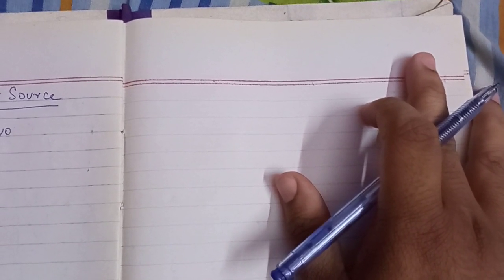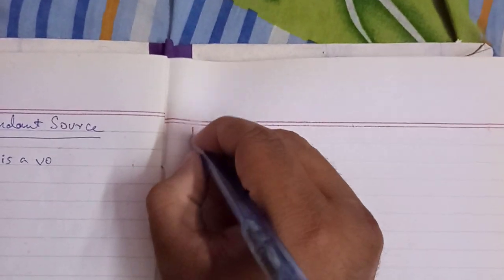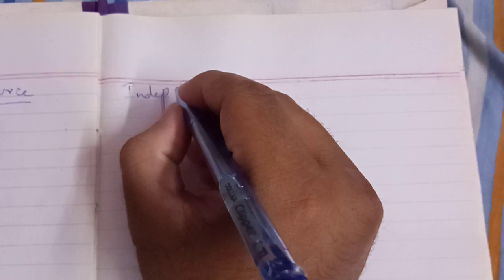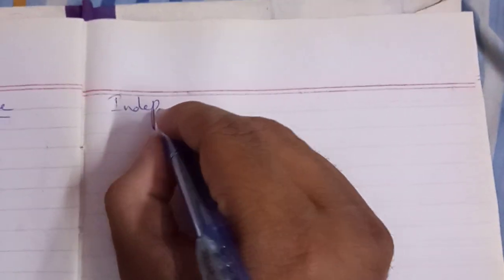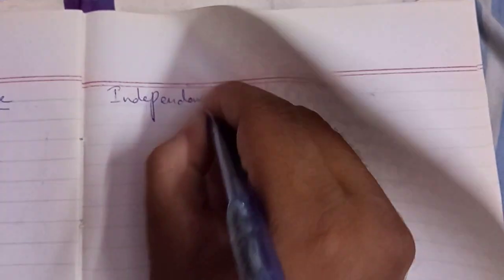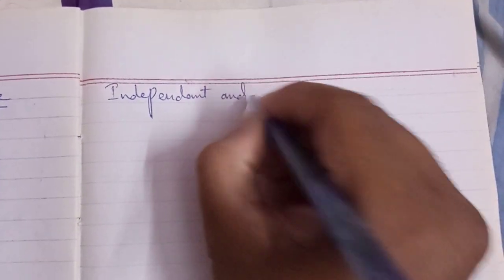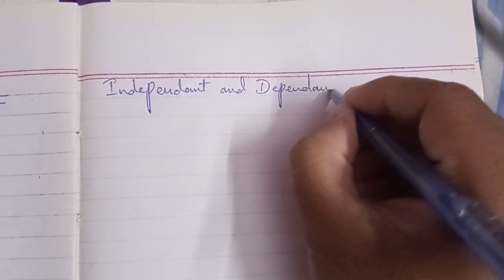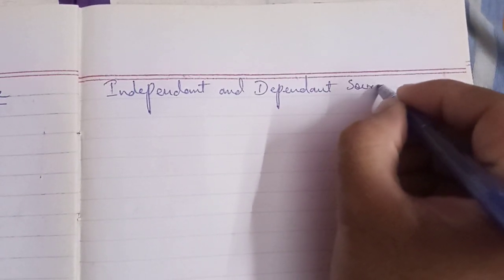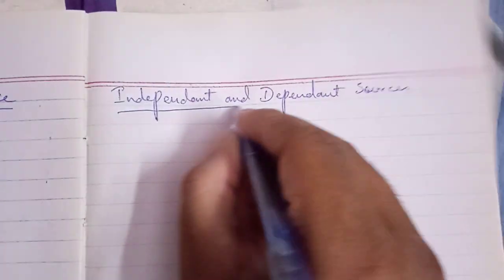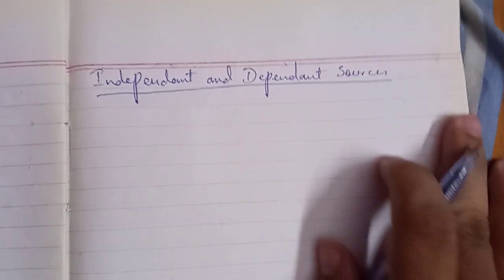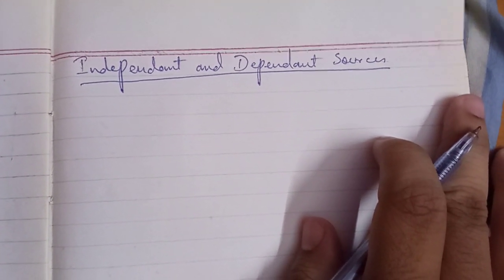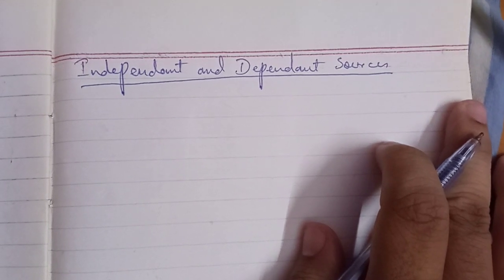First of all, write down the heading independent source, and dependent source. First of all, I would like to teach you the definition of independent sources.